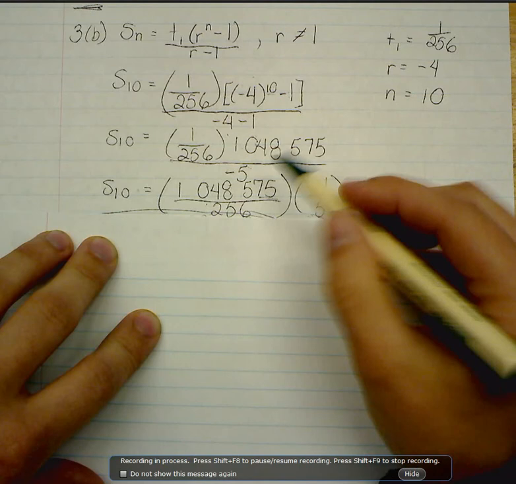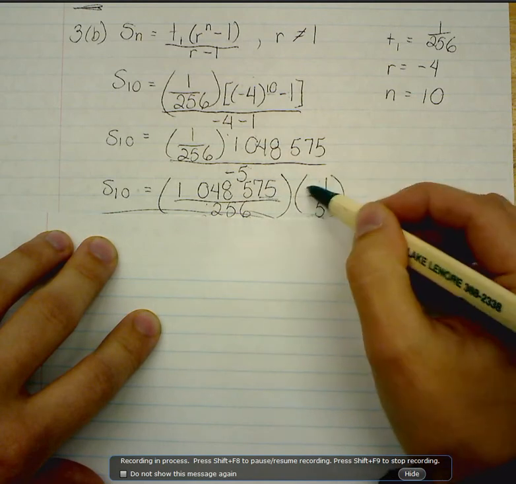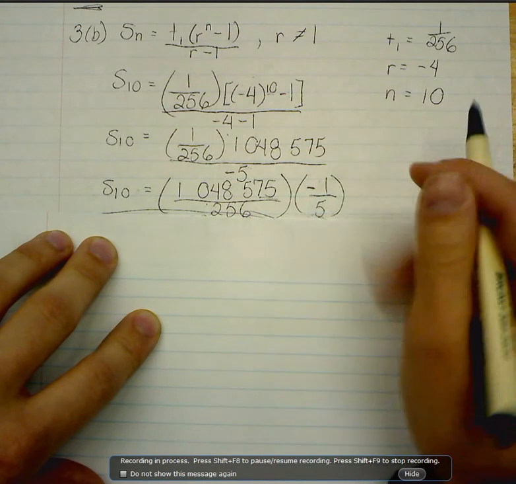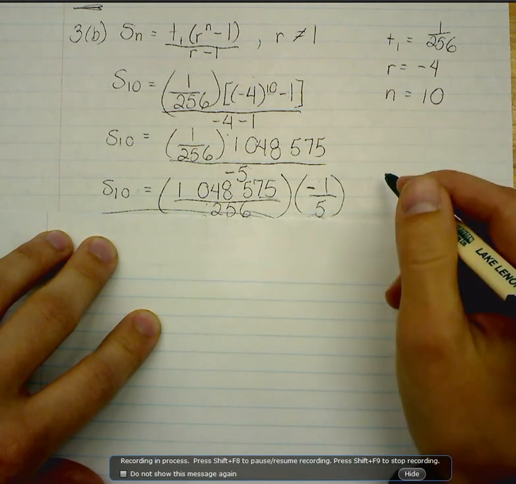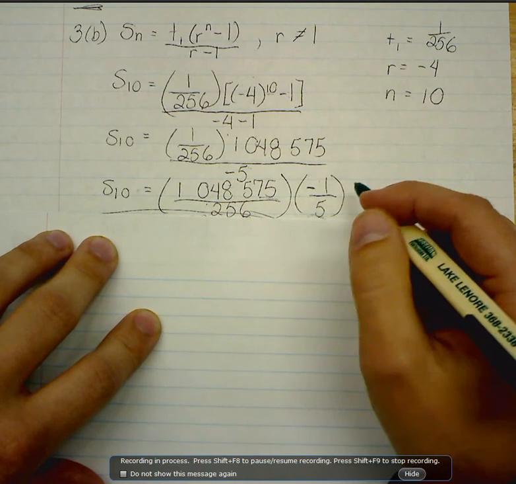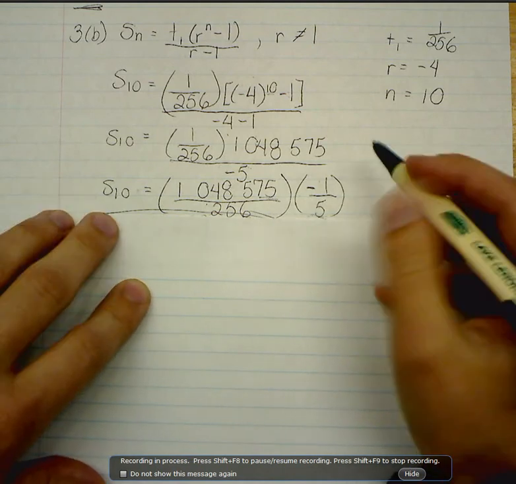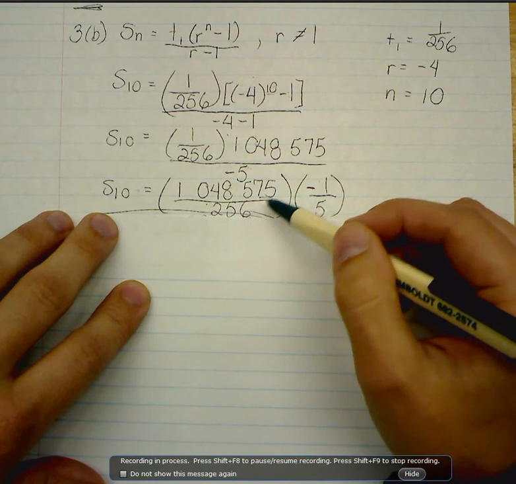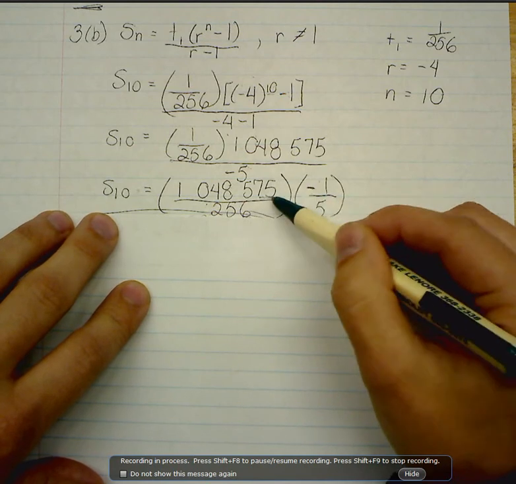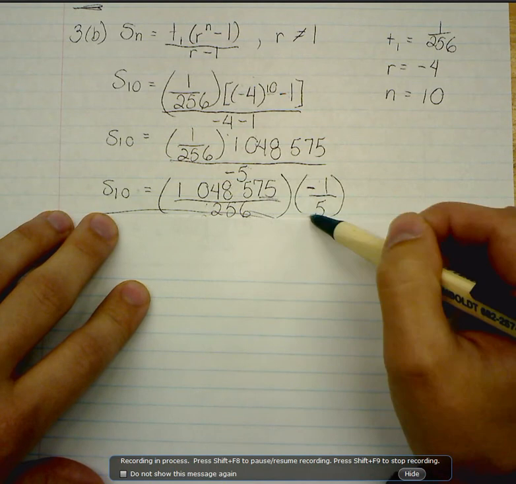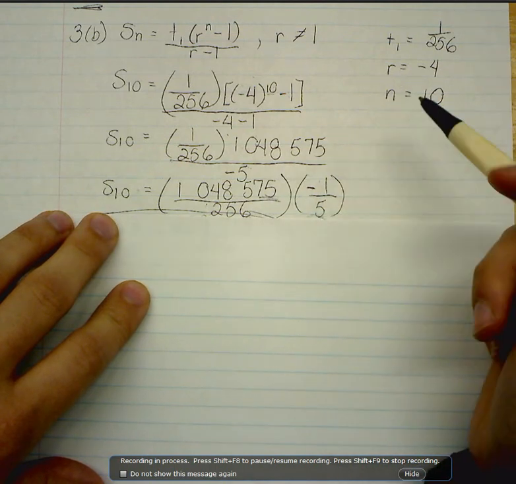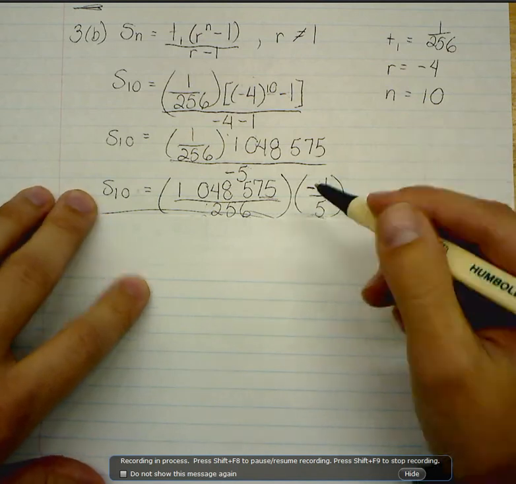This -5, and this negative here, by the way, can go in the numerator or denominator. It doesn't really matter. It can even go in the middle if you want. Depends on what kind of mathematical fun day you would like. In any case, we can see that with 1,048,575 ending in a 5 and having a 5 in the denominator, we have a common term between the two of them of 5.